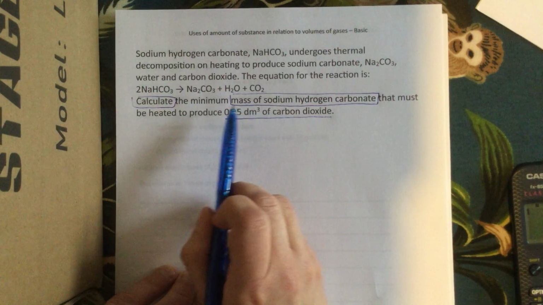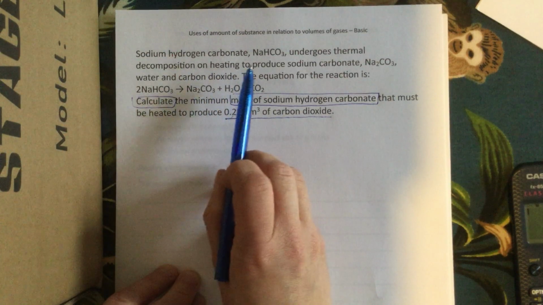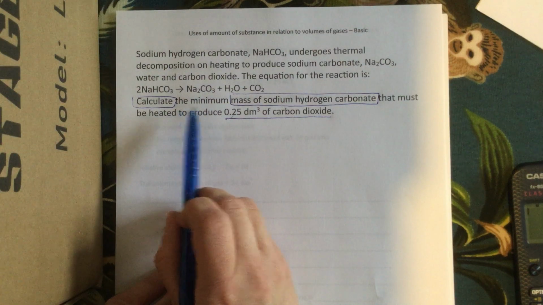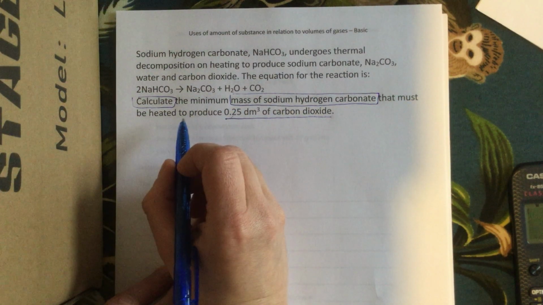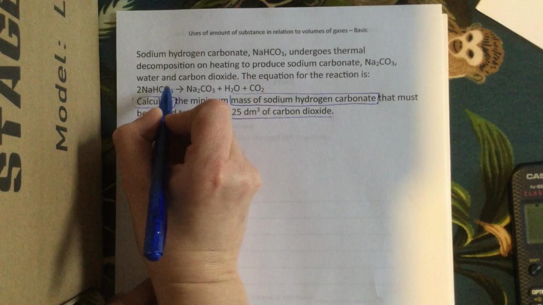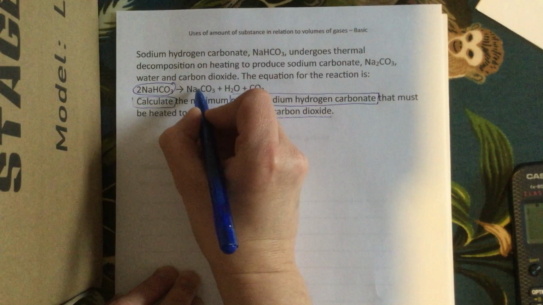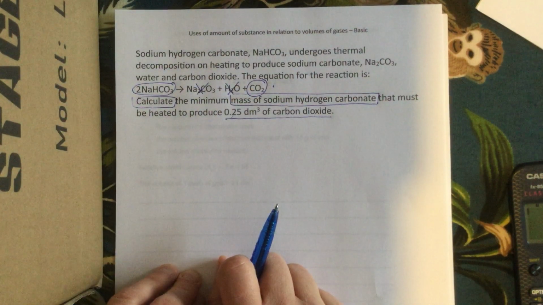I'm just going to do a quick scribble on my equation to get rid of the bits I need and don't need. Sodium hydrogen carbonate undergoes thermal decomposition, and we're trying to work out the mass of sodium hydrogen carbonate needed. So it's going to be that one that we're trying to figure out. We don't need that one, we don't need that one, and we're trying to work out carbon dioxide.